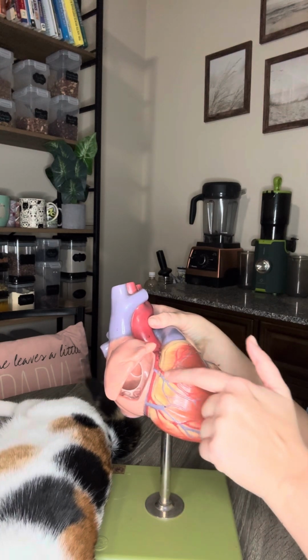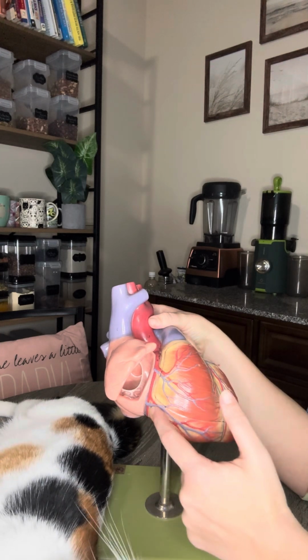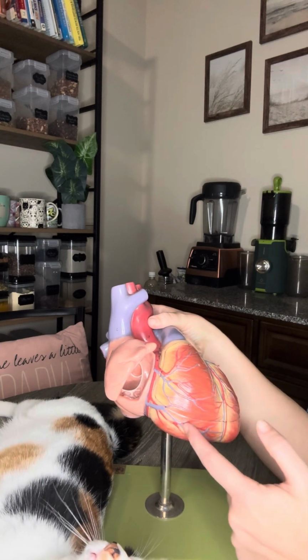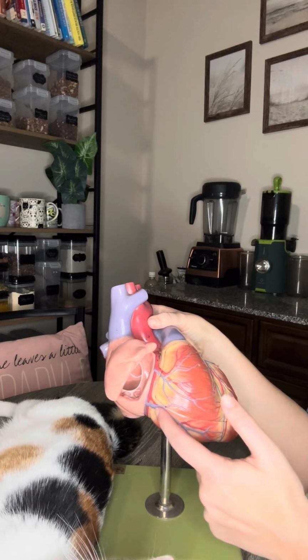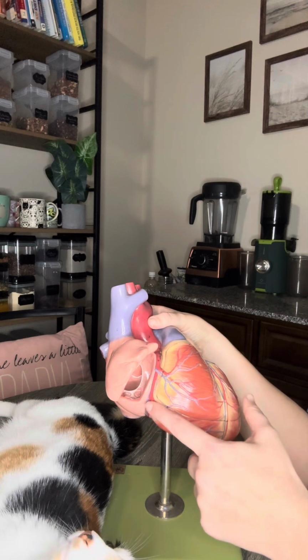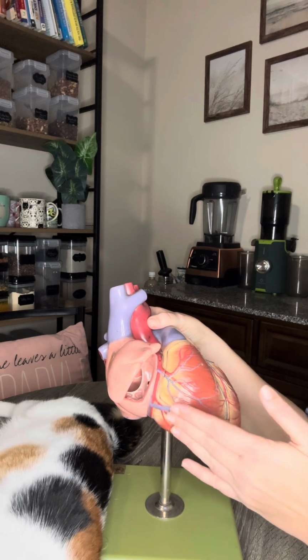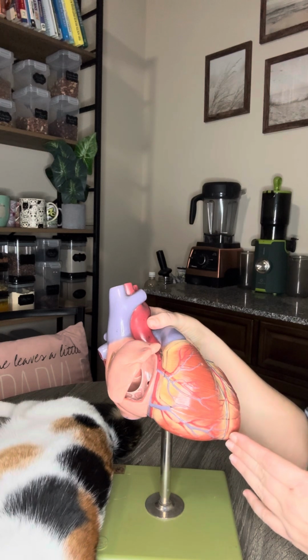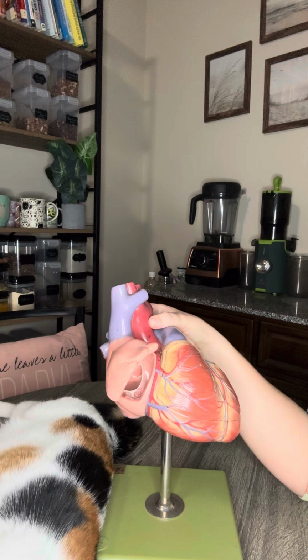We're not going to name this branch right here for the sake of the class, all right? But as we come down here, we see this second branch. This is the marginal branch. You can also call it the marginal artery, but it's really a branch of arteries. And you can see that that's supplying the anterior and sort of inferior portions near the apex of the heart, okay?